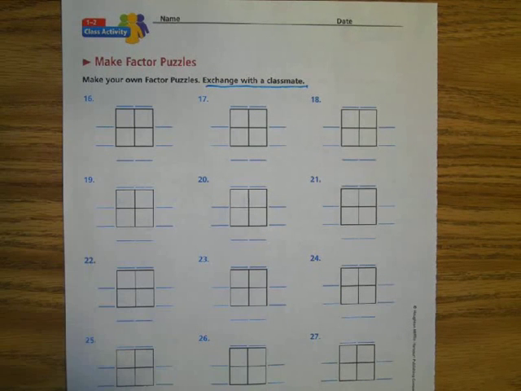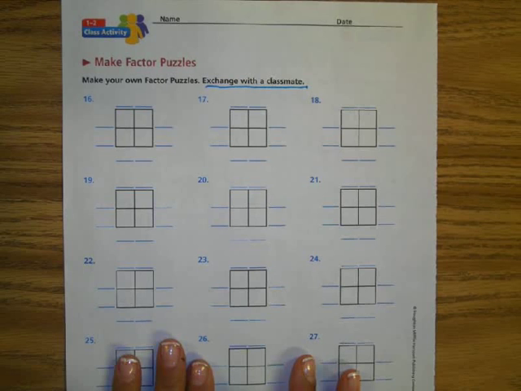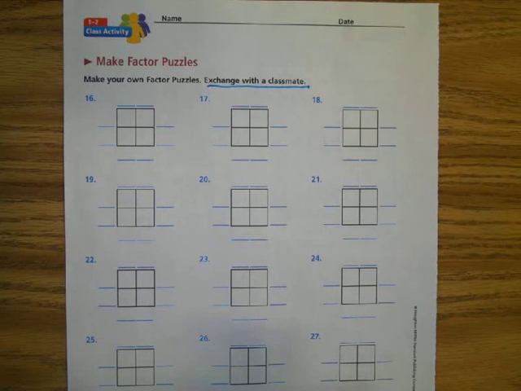Trey. This is on your own. At your seat is on your own. If you get to this part, then you can trade with a partner. Okay? Jackson.